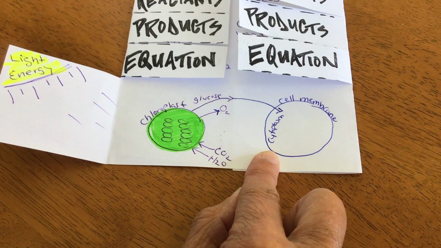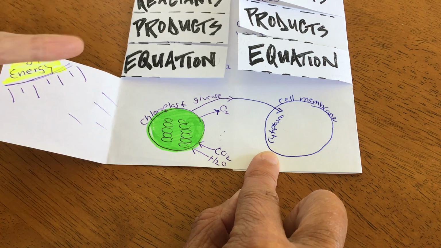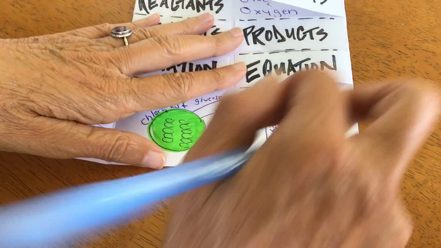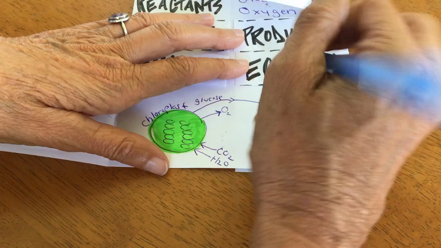Once it enters the cytoplasm, it is going to be broken and it's going to release a small amount of energy. Small relative to a larger amount of energy that's going to be released later. So this is the arrow of the glucose.